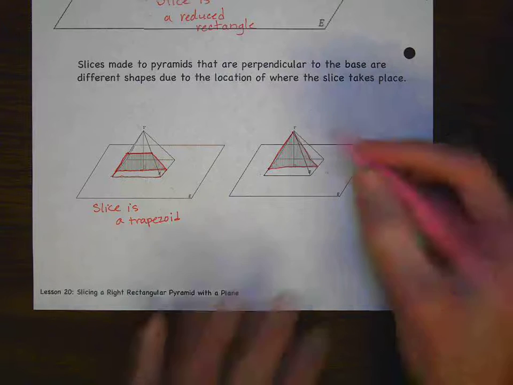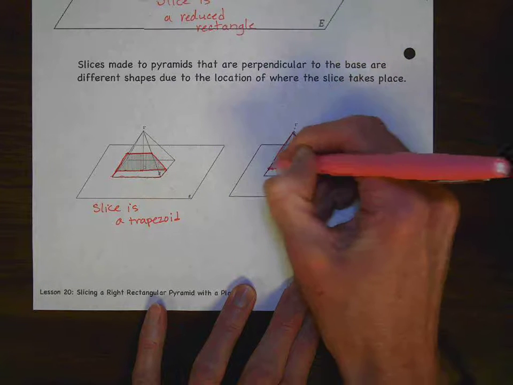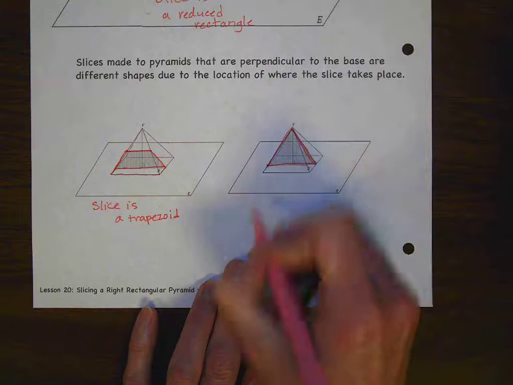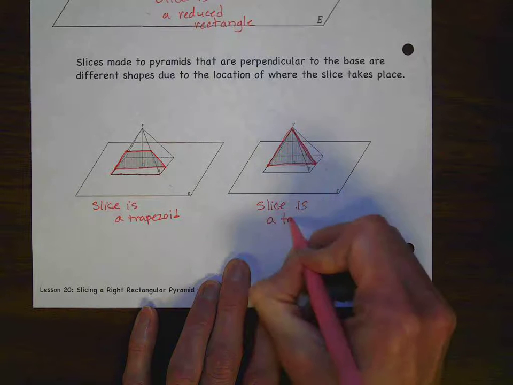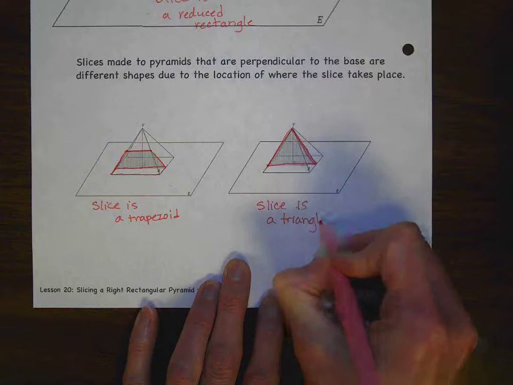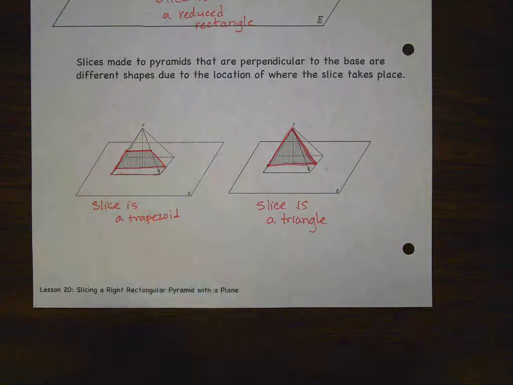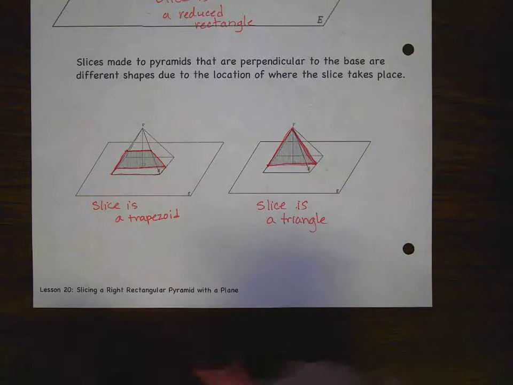So if I lift off this chunk that we cut off, what shape resulted from a slice that was perpendicular to the base from the point? And the answer is the slice is a triangle. So that's pretty awesome. That means that depending on where the slices start from, that's what will determine the shape of the resulting piece that's left over.